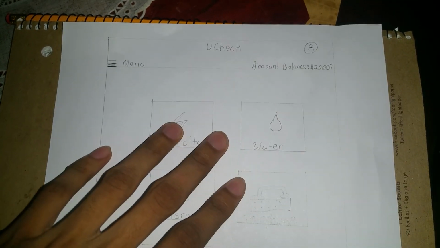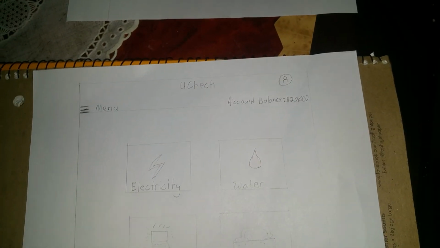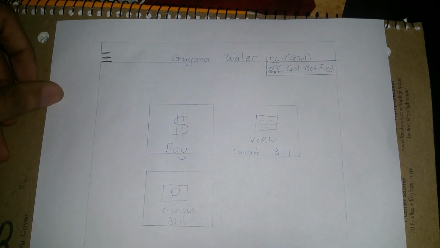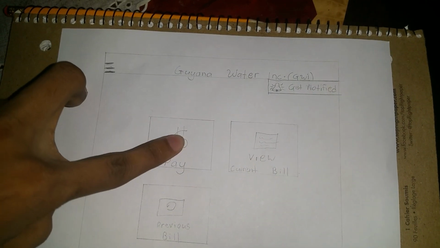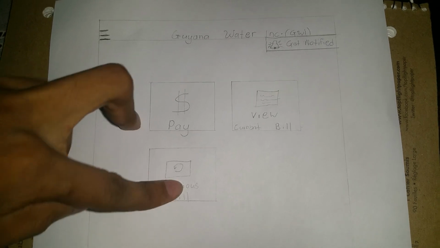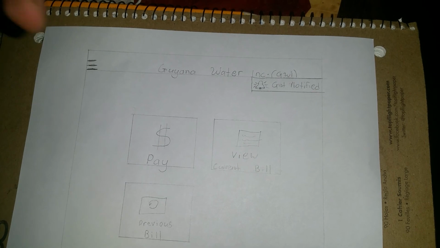So, since we're paying water bill now, the user will just tap on water bill and this will take them to the water bill section, and this is what it's going to look like. Now they have the option to pay the bill, view the current bill, or view the previous bill. They also have this option to get notified, whereby if they check this box here, they will get notified when the next bill is due.